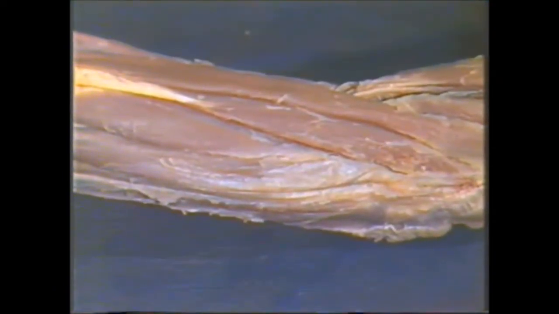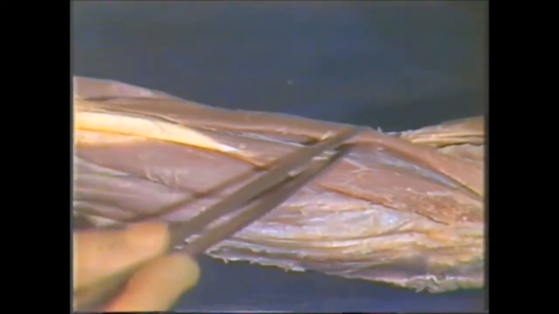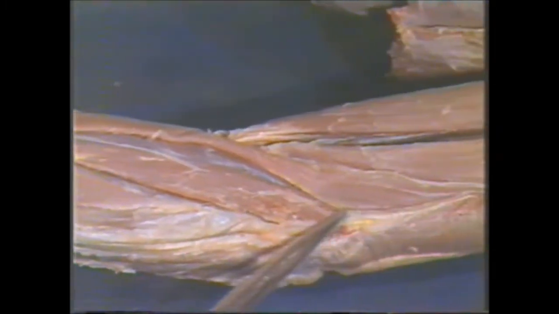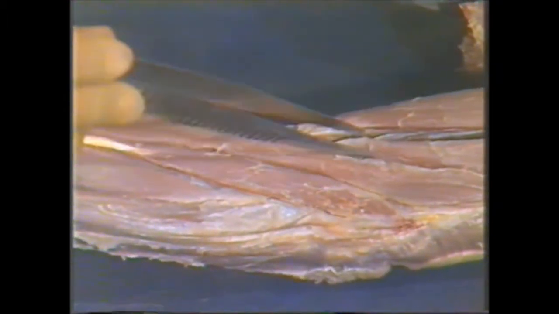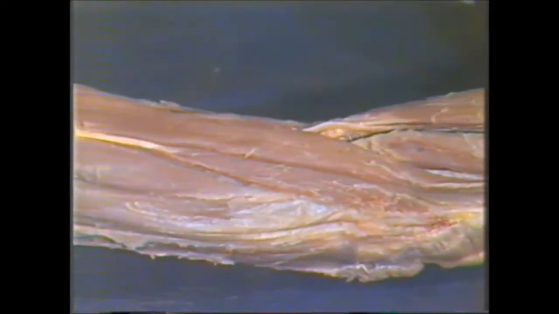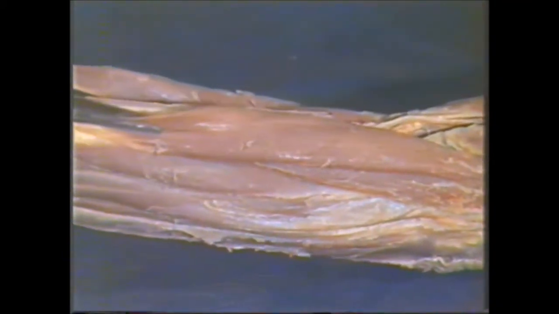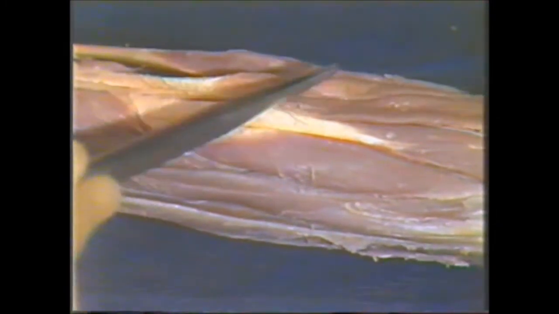They begin laterally by the brachioradialis muscle, which arises from the upper two-thirds of the lateral supracondylar ridge of the humerus. This muscle lies lateral to the brachialis muscle with the radial nerve in between. It forms the lateral boundary of the cubital fossa and covers both the radial nerve and radial artery in the forearm. It is inserted into the lateral aspect of the lower end of the radius.